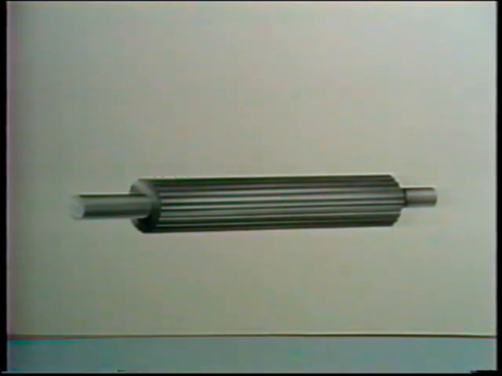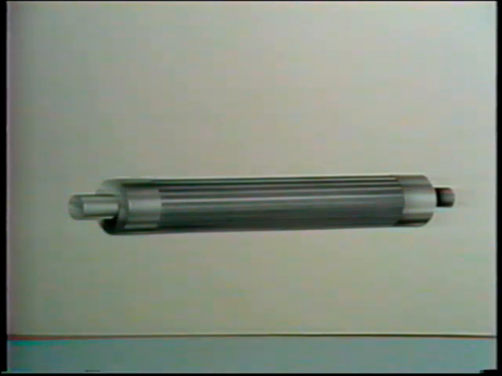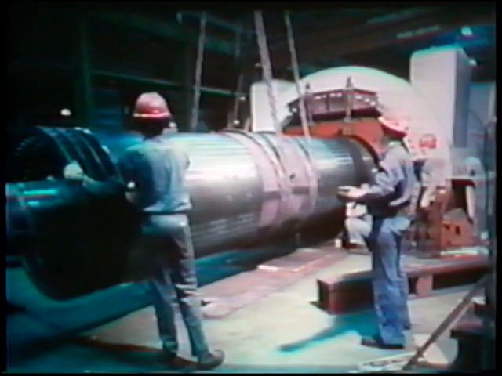It has slots machined into it. The windings are secured in these slots. Centrifugal force and other stresses affect a cylindrical rotor less than they affect a salient pole rotor. Here's a picture of a cylindrical rotor. They're often pretty big and need to be removed by cranes when they're worked on.